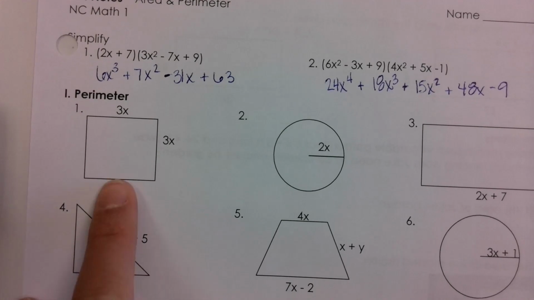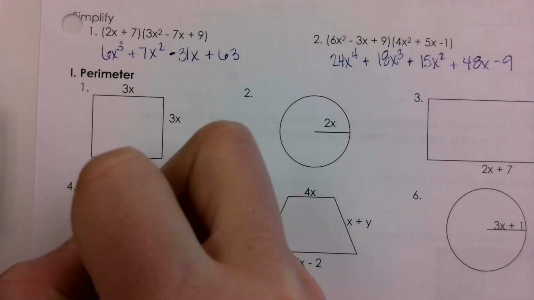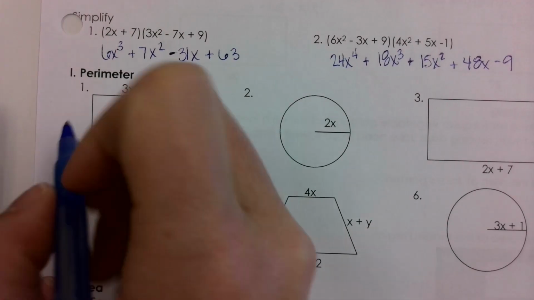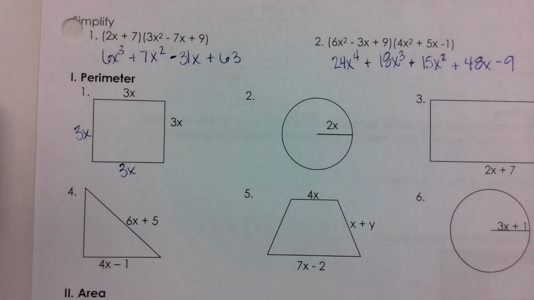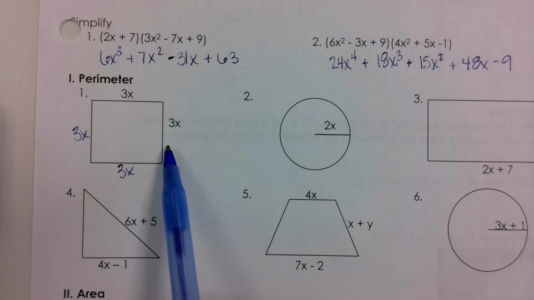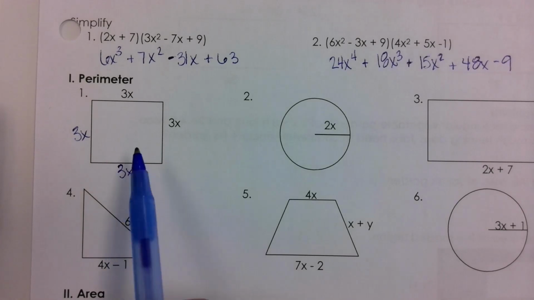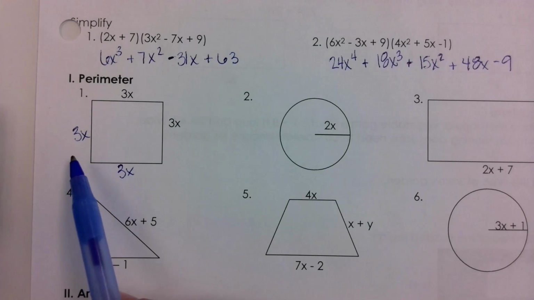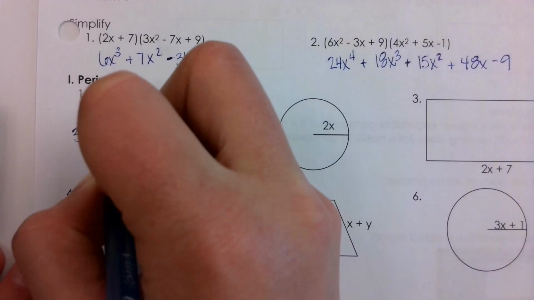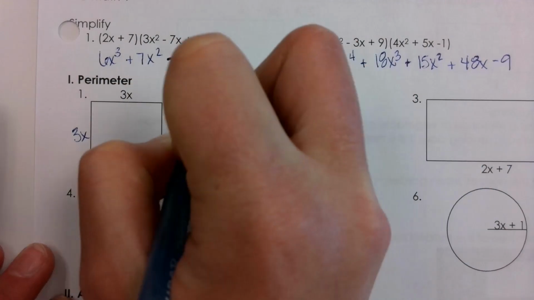So what is this side length going to be? 3x. And what about over here? 3x also. So when we add those all up, what is 3x plus 3x? 6x plus 3 more x. 9x plus 3 more x. 12x. So your whole perimeter there is 12x. So where do we want to write this? Let's say P equals 12x. Is that okay?